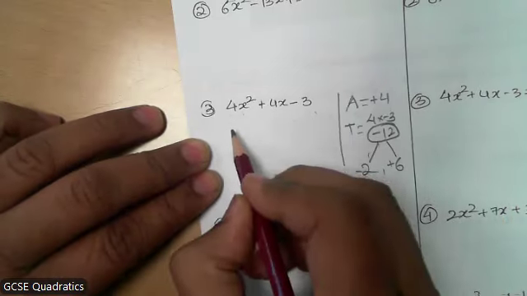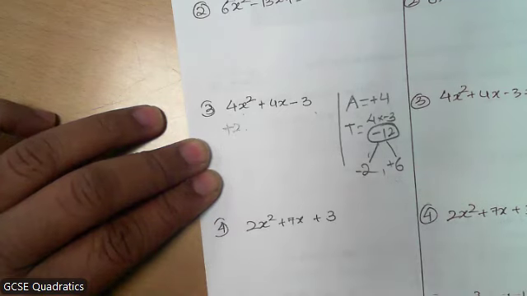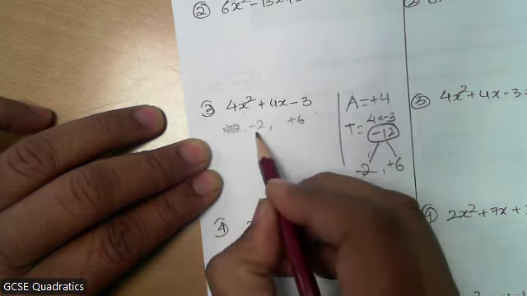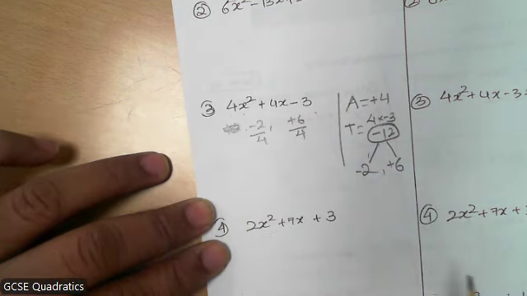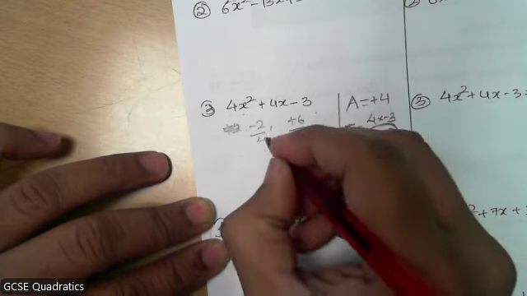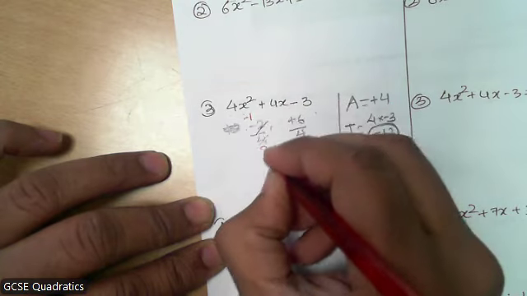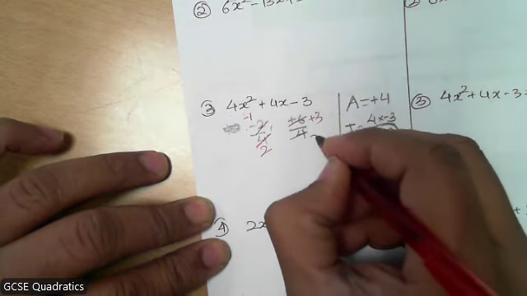What I'm going to do, people, is write these two numbers there, +6 and -2. Obviously, I've got that wrong. This is -2 and +6. Divide them by 4, and then comes the most important step: if you can simplify, you must. Here I can simplify both of them. So -2 over 4 is -1 over 2, and +6 over 4 is +3 over 2.